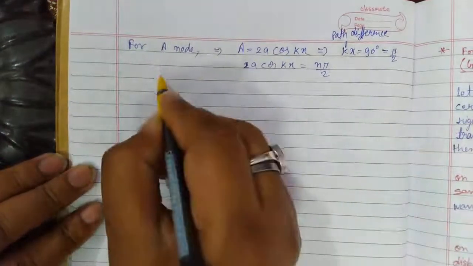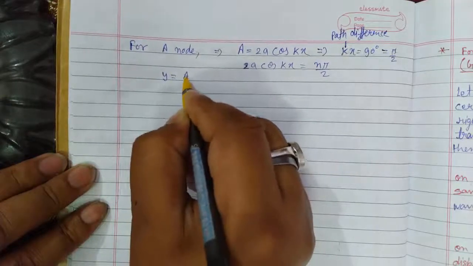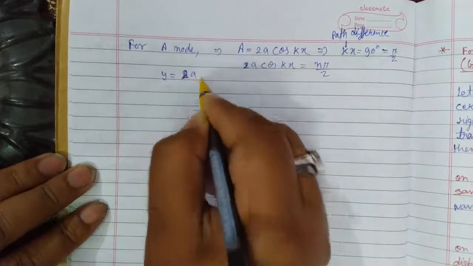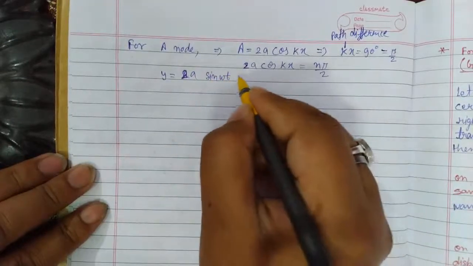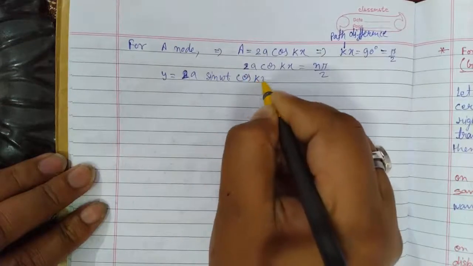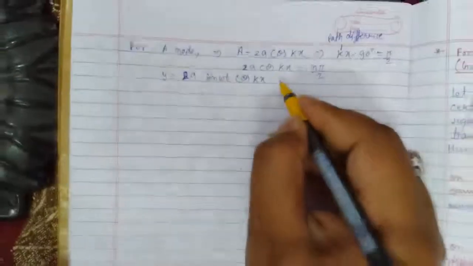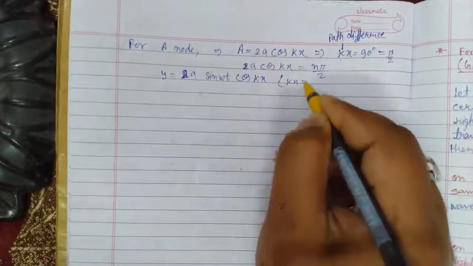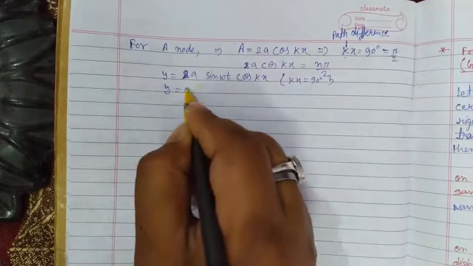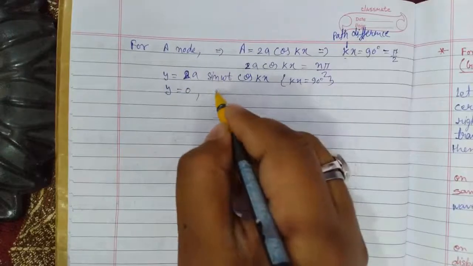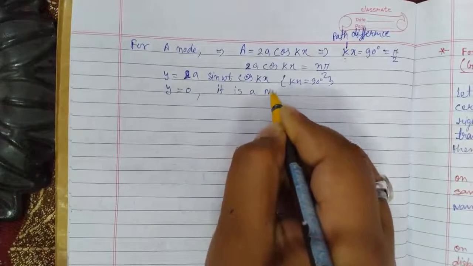So in y equals 2a sin omega t cos kx, for kx equal to 90 degrees, y becomes 0. That is, it is a node point.